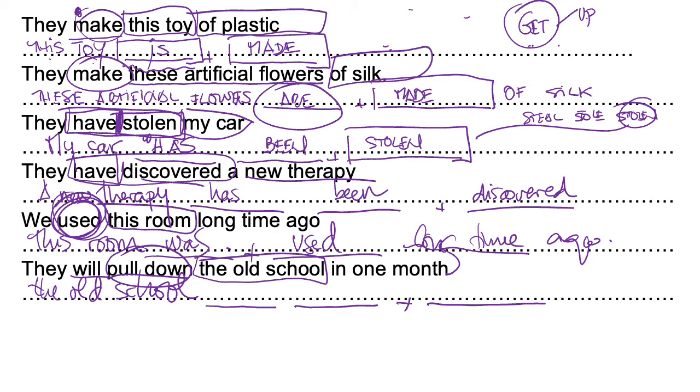Okay, get up, pull down, go out, etc. All right, so we're going to pull down, which is the past participle. The past participle is pulled down. Okay, good.